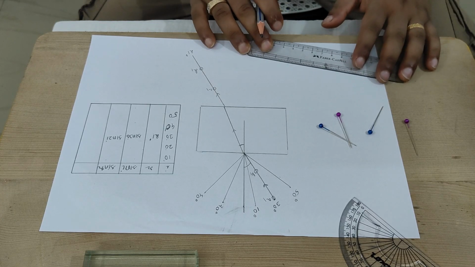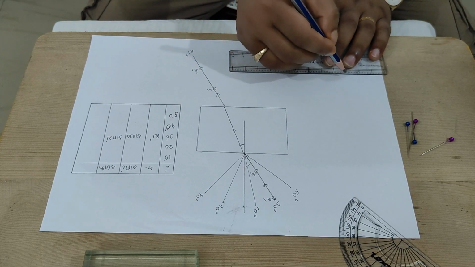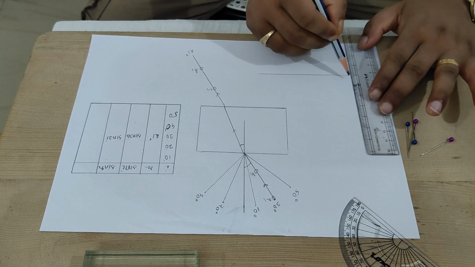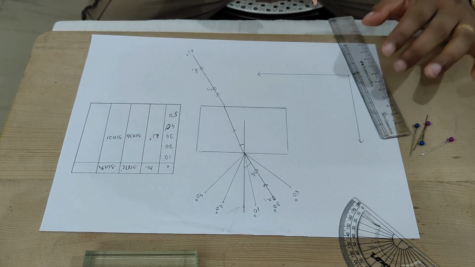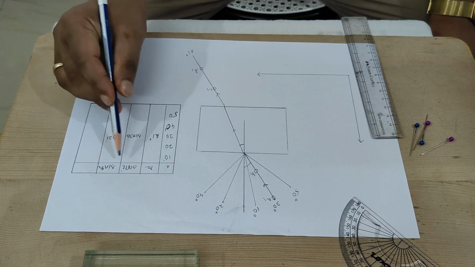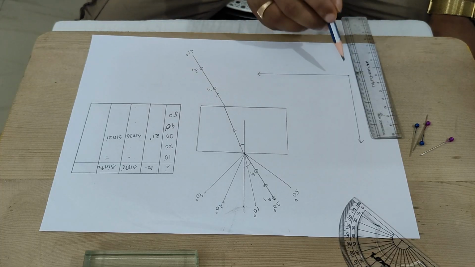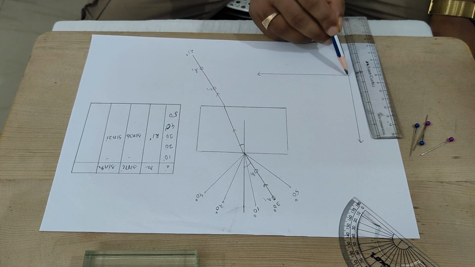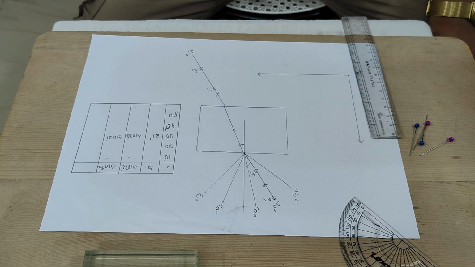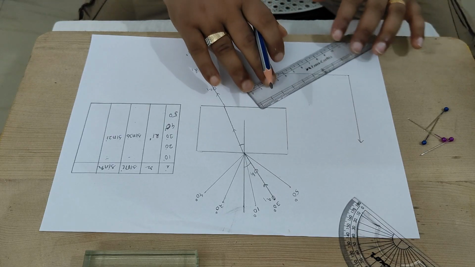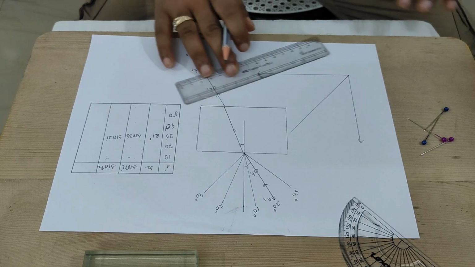Then you have to make a graph. In the graph, along the x-axis, you can take sine I, and along the y-axis, you can take sine R. So the sine I and sine R values will be the x coordinate and y coordinate respectively. Then you will plot the graph. Like that, you'll get some xy coordinates. And if you join the points of observation, you will get a straight line passing through the origin.